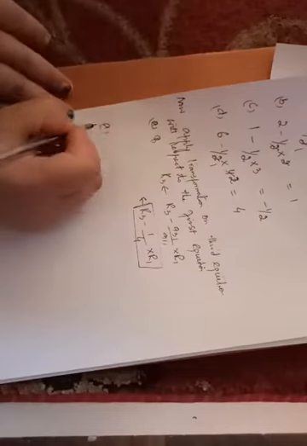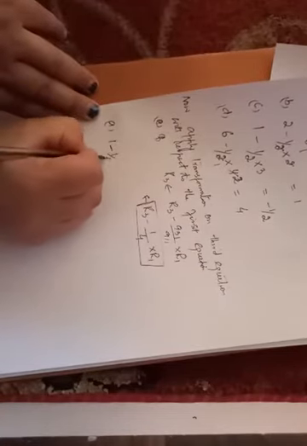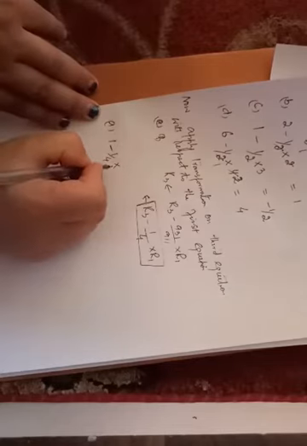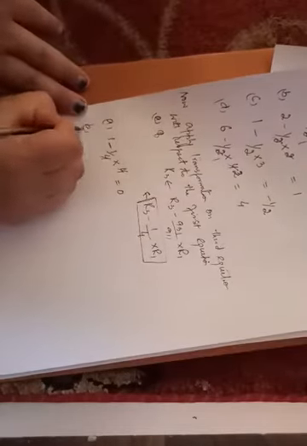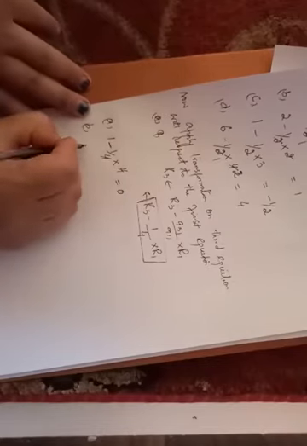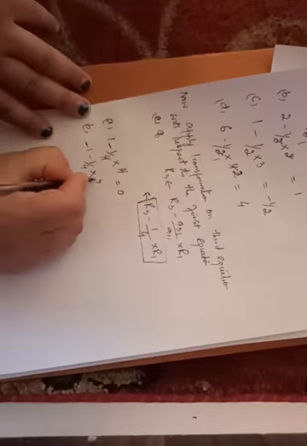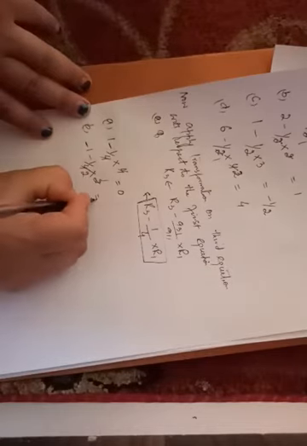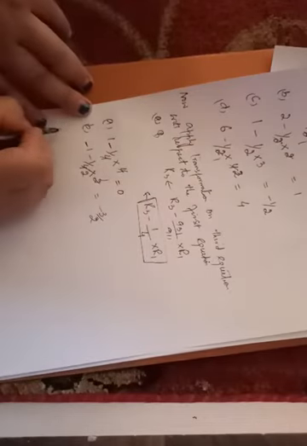So the first element: 1 minus 1 divided by 4 into the first element of R1, which is 4. So this is clearly equal to 0. B: the second element is minus 1 divided by 4 into 2, 2 1 2 2, so this will be equal to minus 3 by 2.